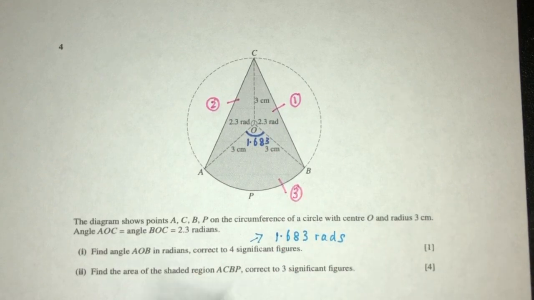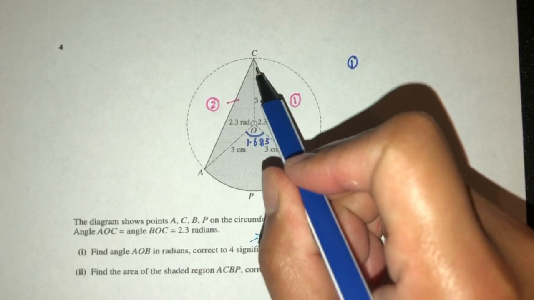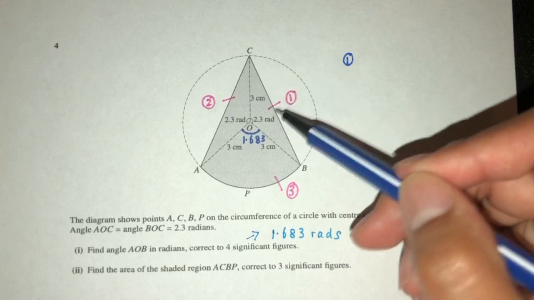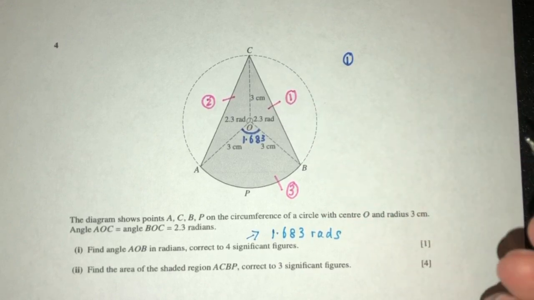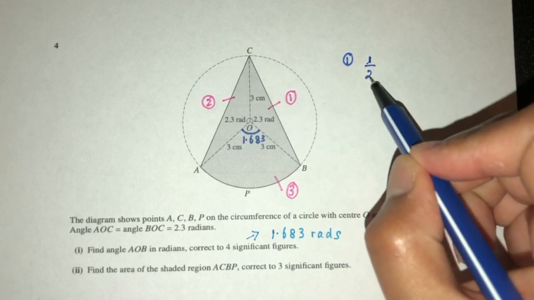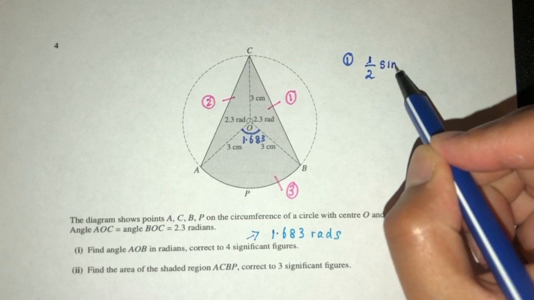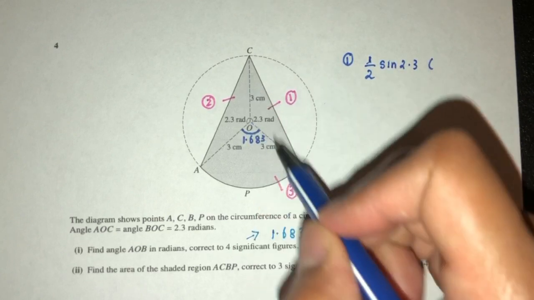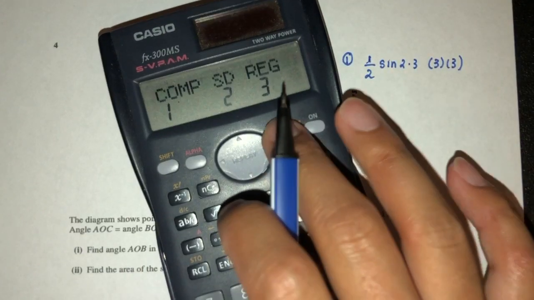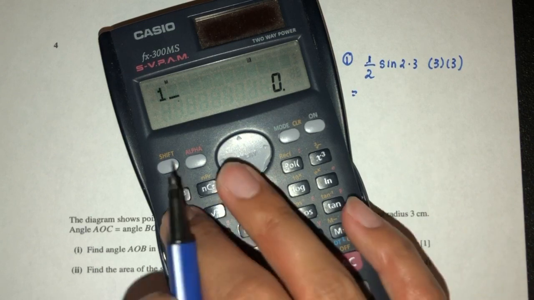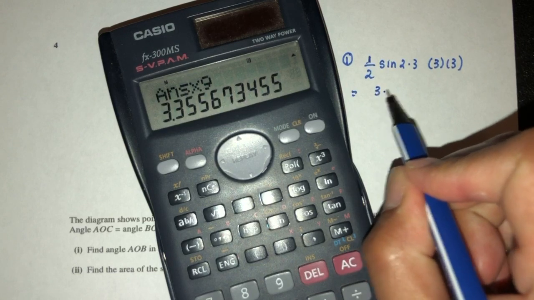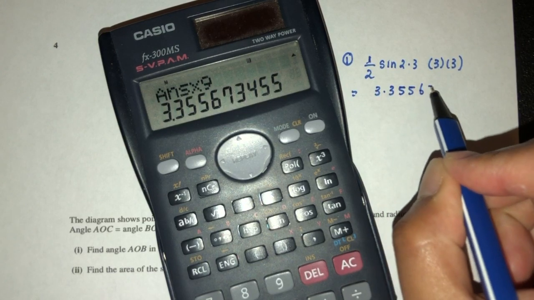Right, so let's first find number 1. Number 1 is the area of this triangle. How would you find that? We just need to find the area of the triangle itself. That should be half times sine of the angle in between, which is 2.3, and the two sides around the angle, 3 times 3. Here we have to use radians, so half times sine of 2.3 times 9. That should be 3.35567.